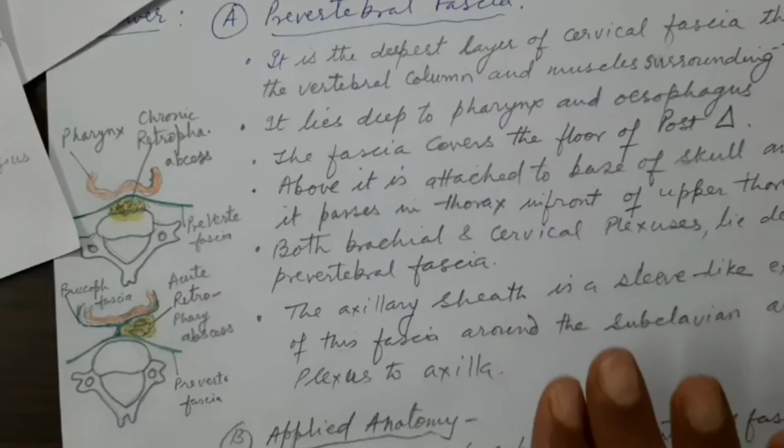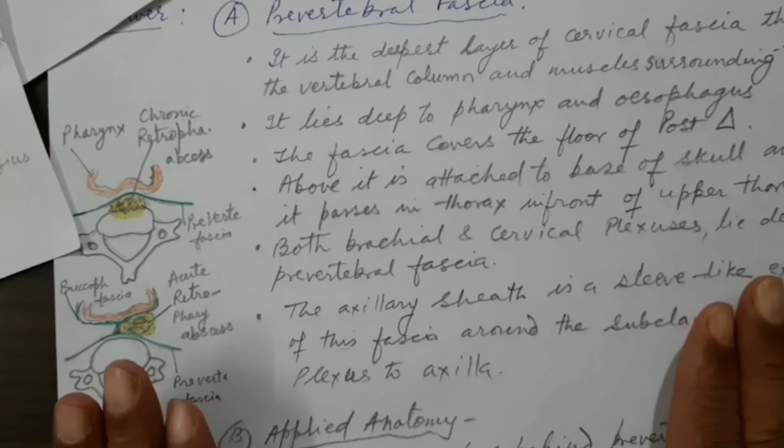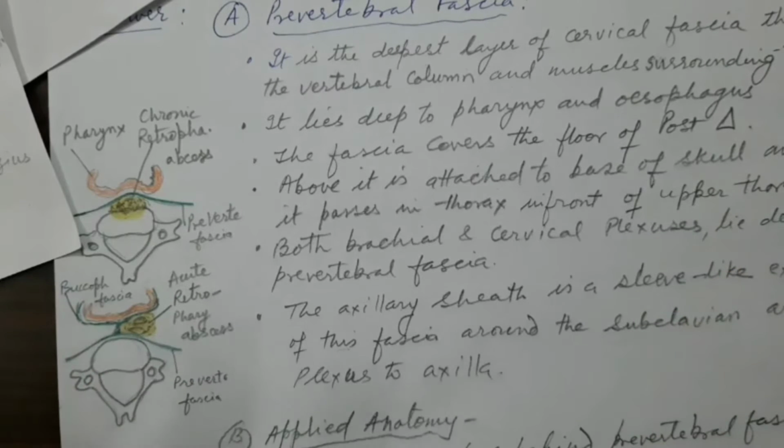I hope that you must have understood the vertical and the horizontal disposition of the prevertebral fascia. Thus, it is tightly covering the vertebral column and the muscles which are attached onto it.